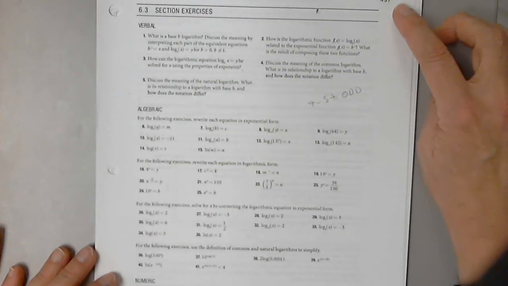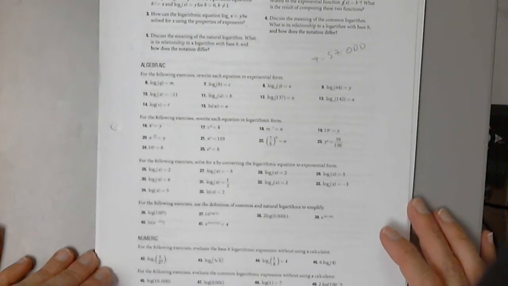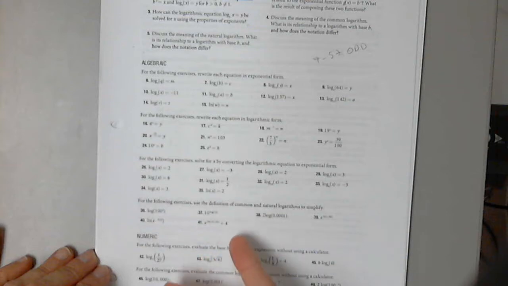Anything else? So let's go back to where we stopped, on page 497. We looked at solving some log equations. I can go back and tell you exactly which one was the last problem we looked at. It was 31 on page 497.